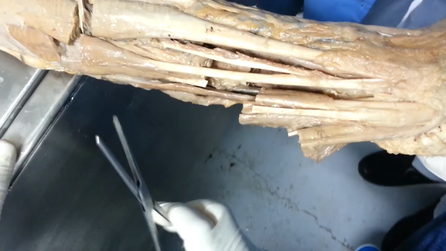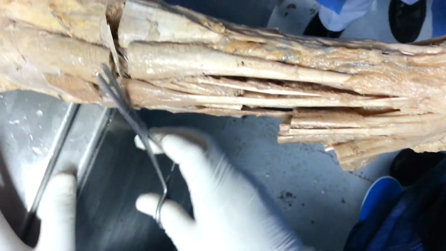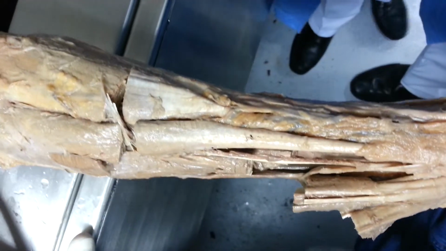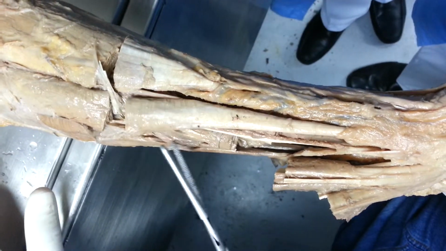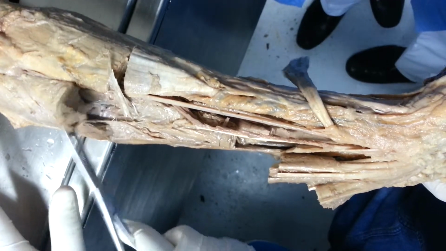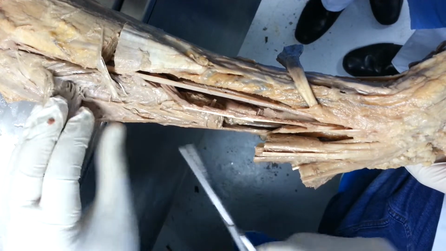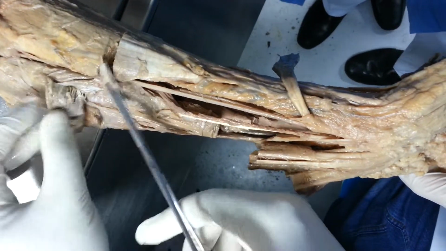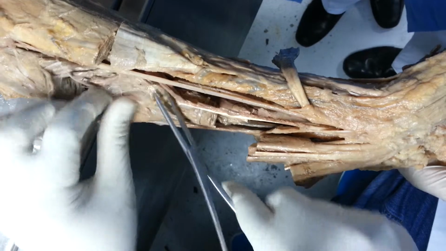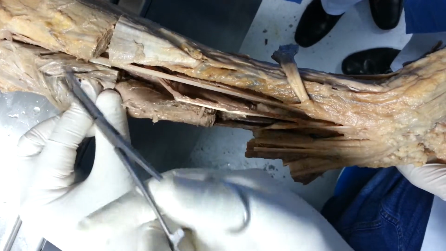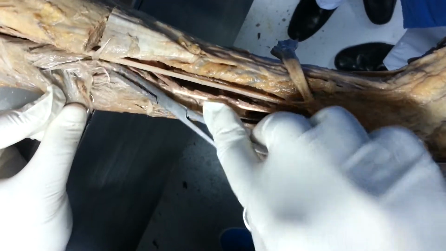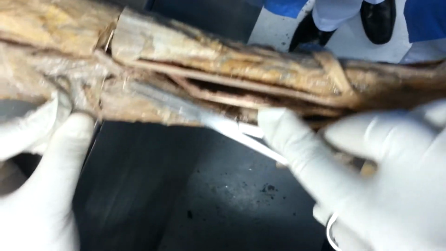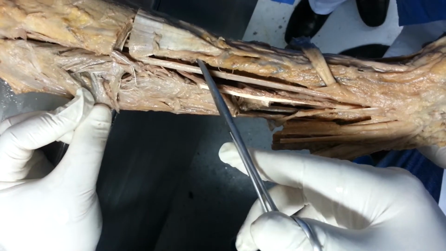Now I will let you cut the belly of the three superficial muscles and then deflect. Now pag dineflect nyo yung superficial muscles, this will expose the pronator teres. This is your pronator teres. Can you appreciate the pronator teres? Ganun yung direction ng fibers, and this will insert on your ulna.